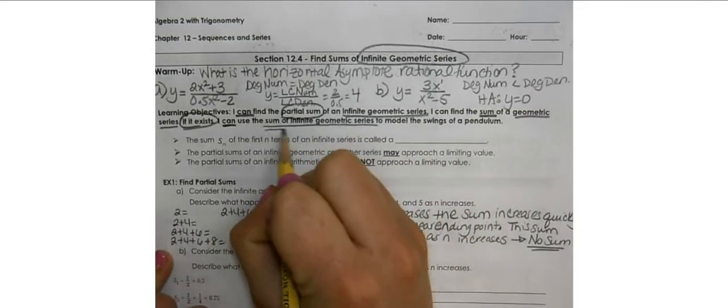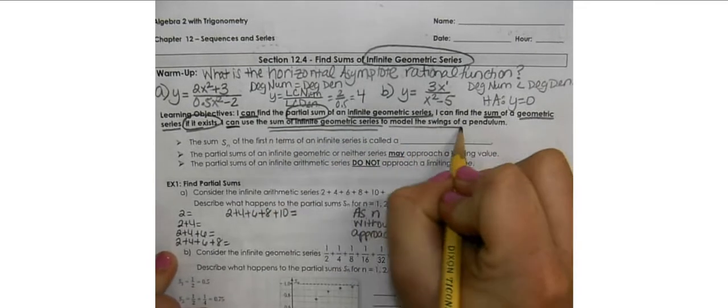The next learning objective is for you to be able to say, I can use the sum of infinite geometric series to model the swings of a pendulum. These types of questions will certainly be on your test. So that's something that I want you to make sure that you pay attention to when we get to those types of problems.